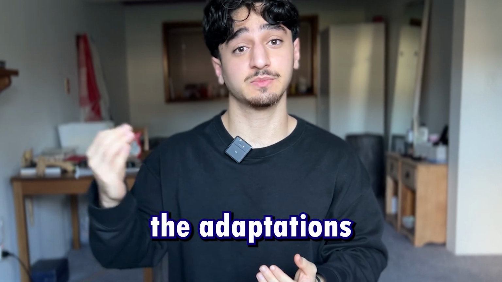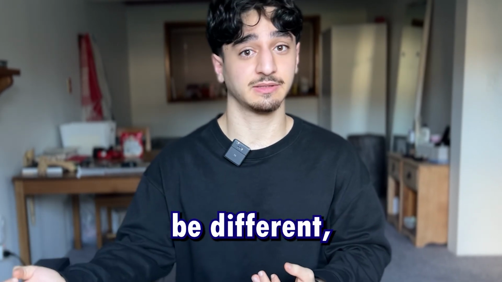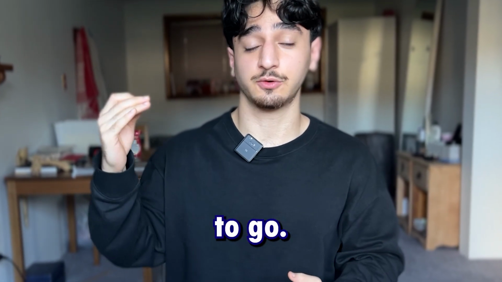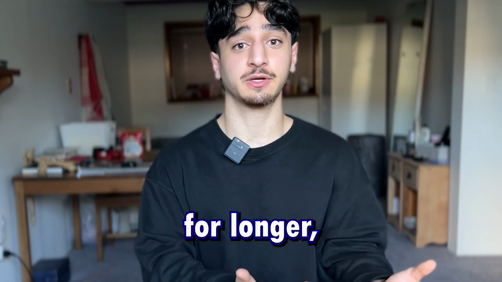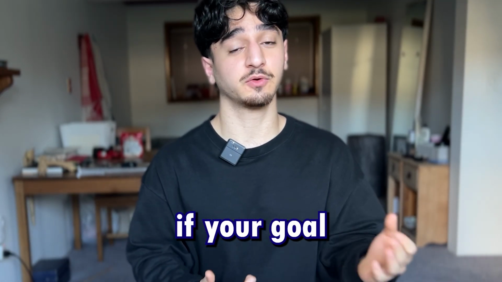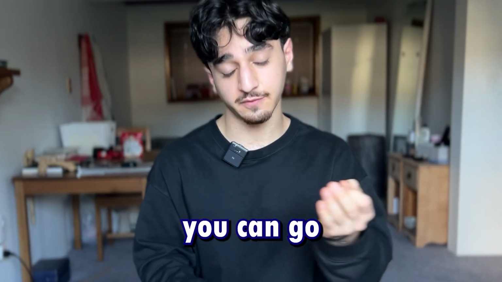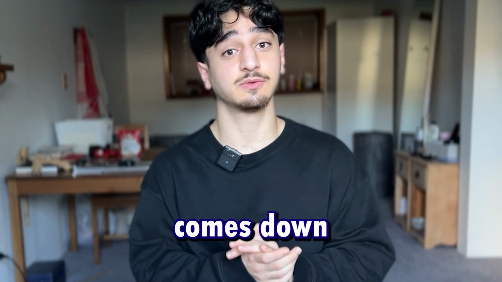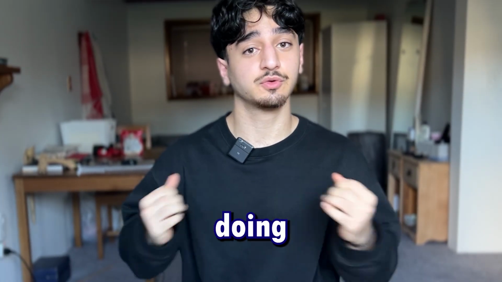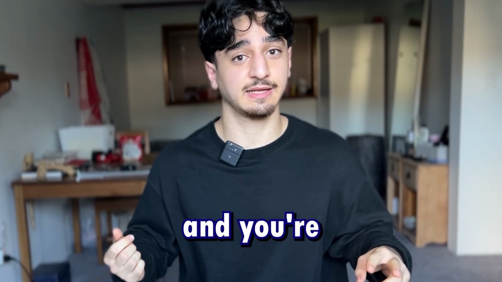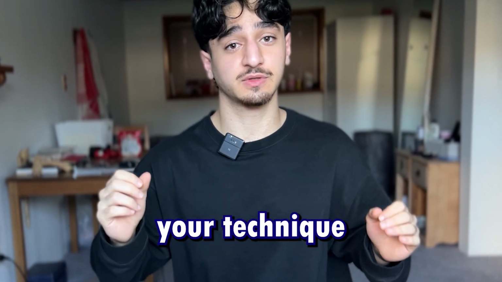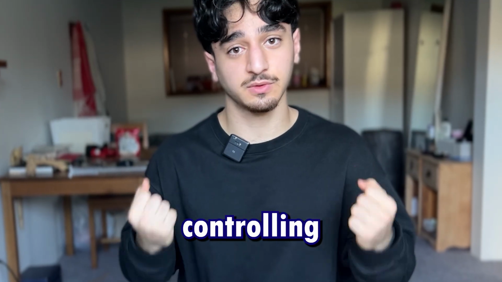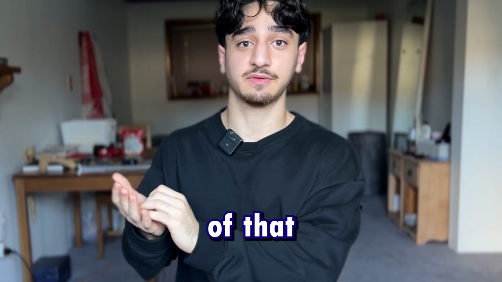Now, the adaptations might be different, the risk of injury might be different, but it all comes down to your goal. If your goal is to be able to hold tension for longer, you can go for higher reps, but if your goal is to get stronger, you can go for lower reps. The third thing comes down to the technique. If you're doing an exercise for 2 weeks and you're not getting any better at it, don't go higher, because if you do, your technique is going to be off. You're not controlling the weight. You're not going to get the most out of that exercise.